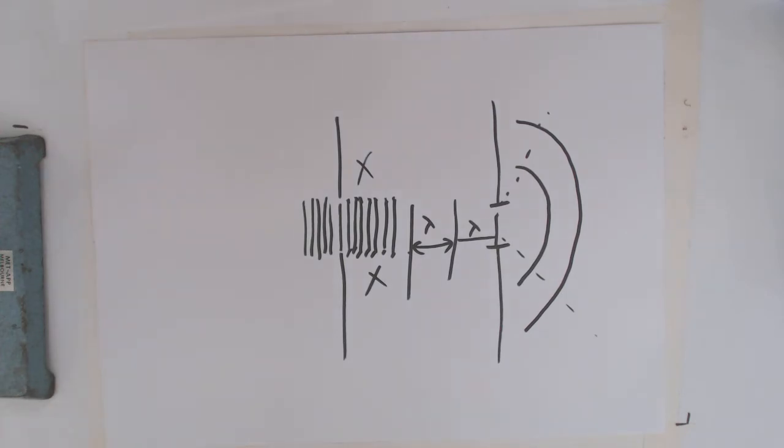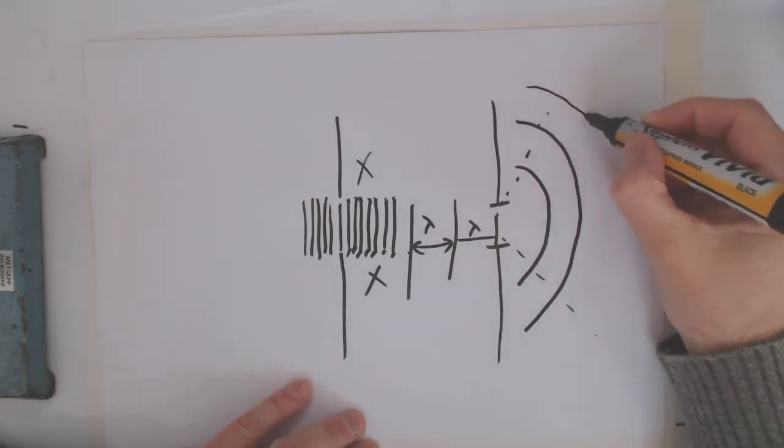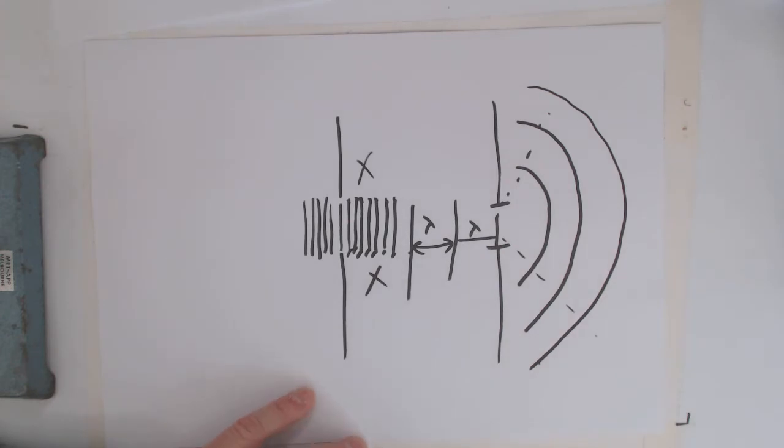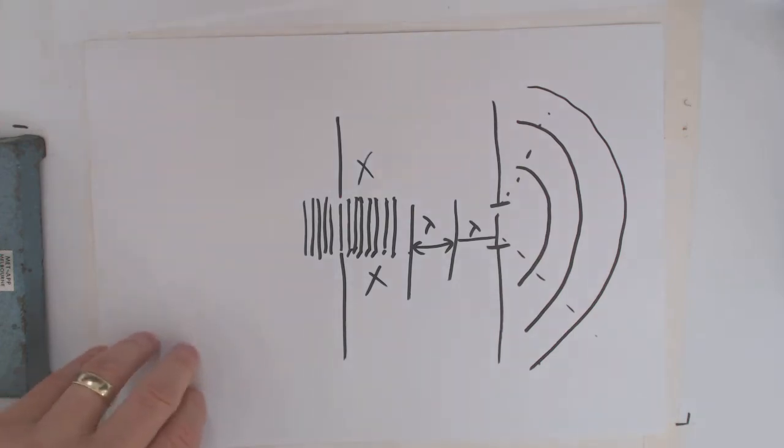So this is the big issue: when the wavelength is comparable in size to the gap, the following waves don't have time to destructively interfere, and you get much more bending round the gap. And this is what we call diffraction. It's an interference effect or a non-interference effect resulting in a lot more of that bending.